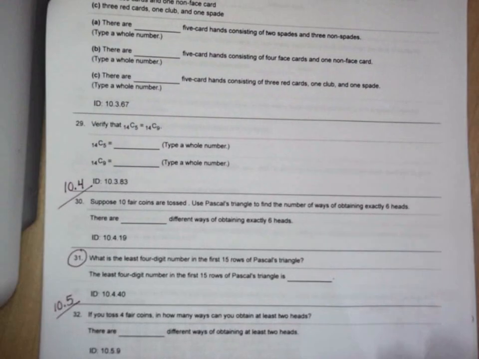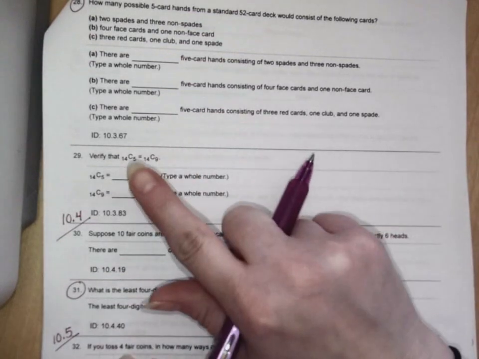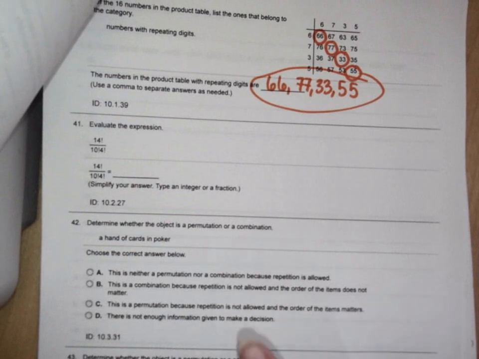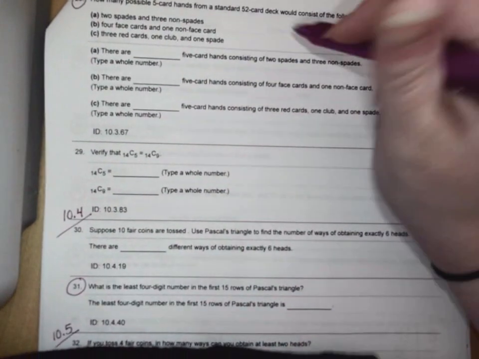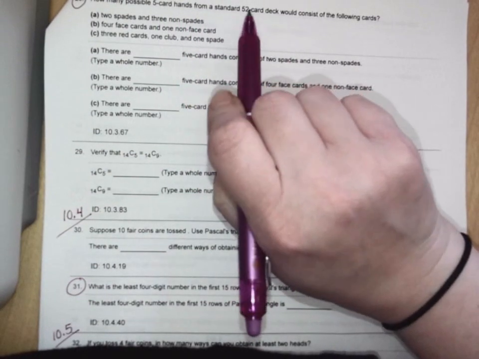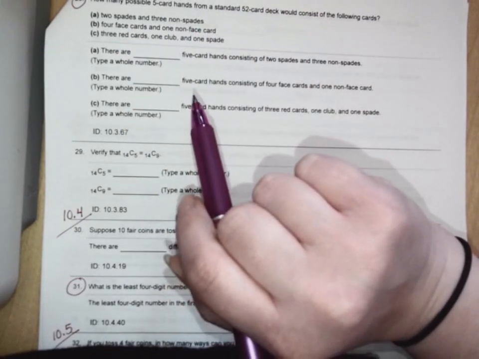And just one other one we're going to go through. You guys can also do number 29 now from this chapter. So this is also 10.3 or this section. And you will also be able to do 42 and 43. But I'm just going to go over one more with you guys today. This is a card one, so this is similar to the last part of the notes that we had. We have 5 card hands from a 52 standard card deck. We want to figure out how many ways we can get the following cards.